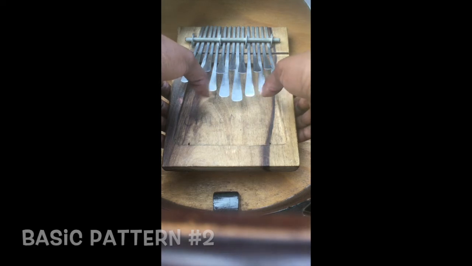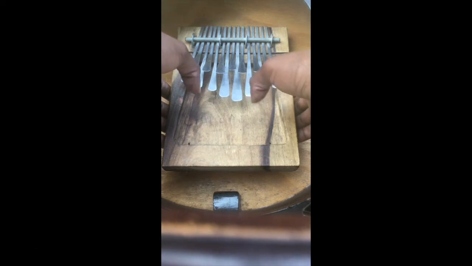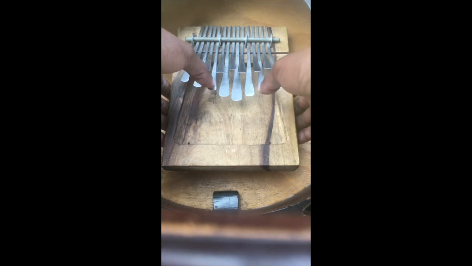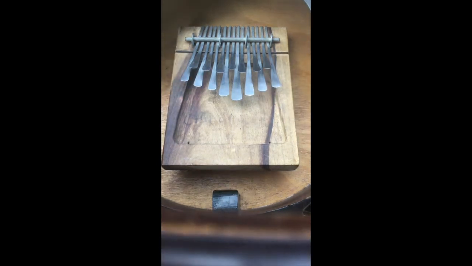Ta ta ta ta ta ta ta ta. That's how you play it. Let's take it step by step.